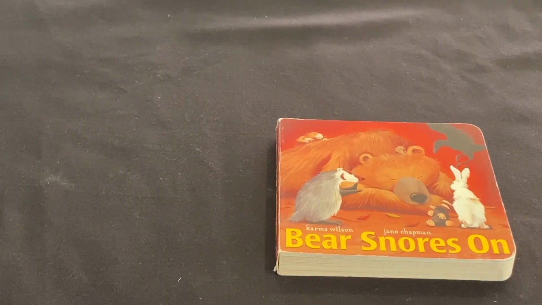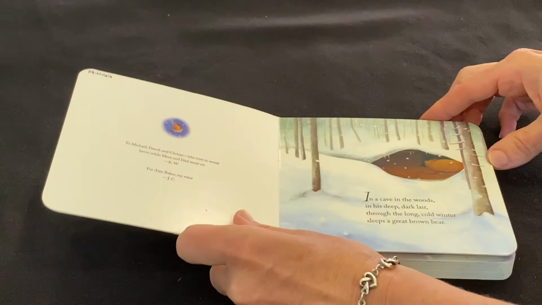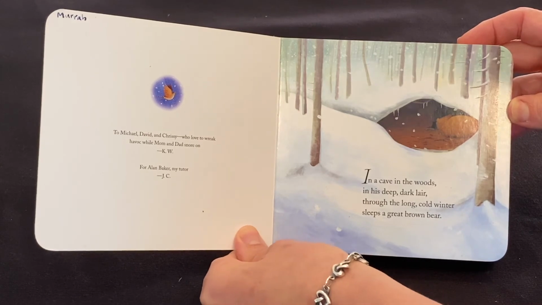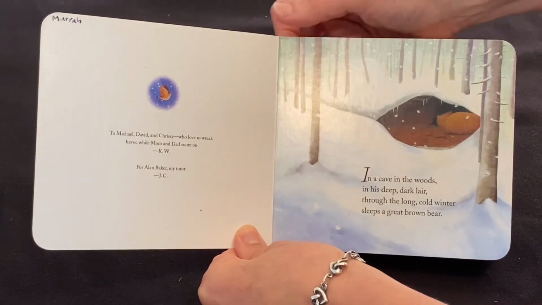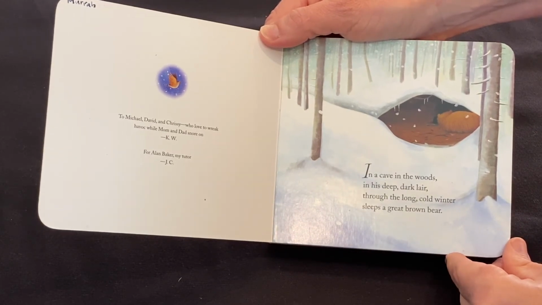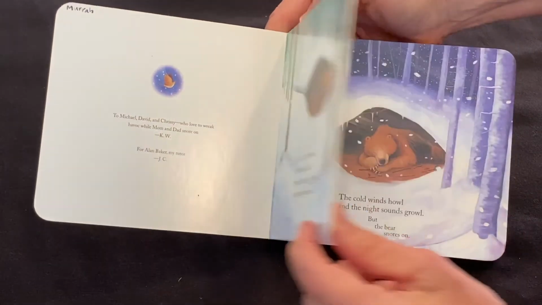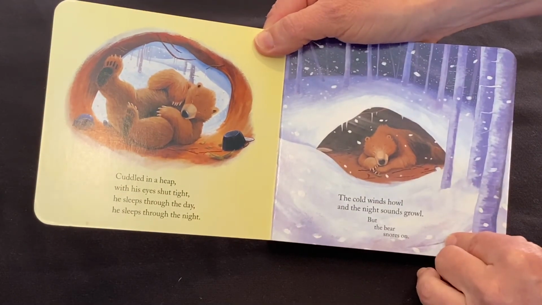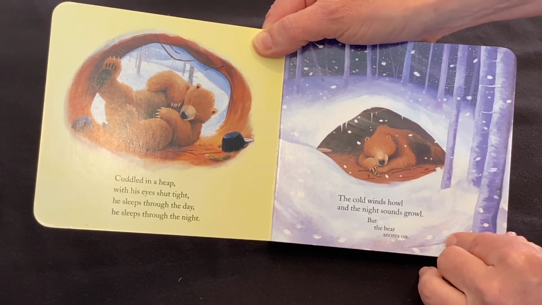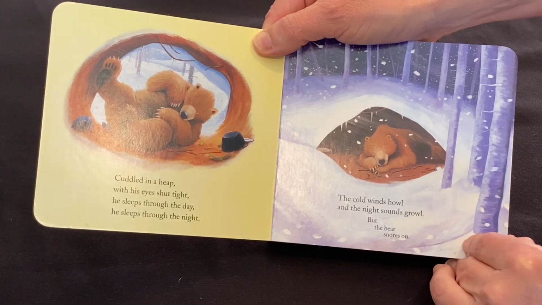Bear Snores On, written by Karma Wilson, illustrated by Jane Chapman, read with permission by Simon and Schuster. Bear snores on. In a cave in the woods, in his deep dark lair, through the long cold winter, sleeps a great brown bear. Cuddled in a heap, with his eyes shut tight, he sleeps through the day, he sleeps through the night. The cold wind howls, and the night sounds growl, but the bear snores on.